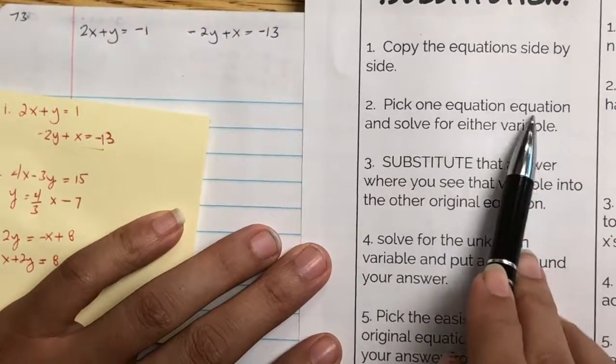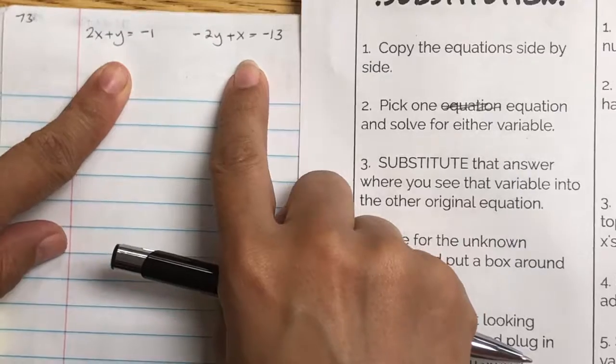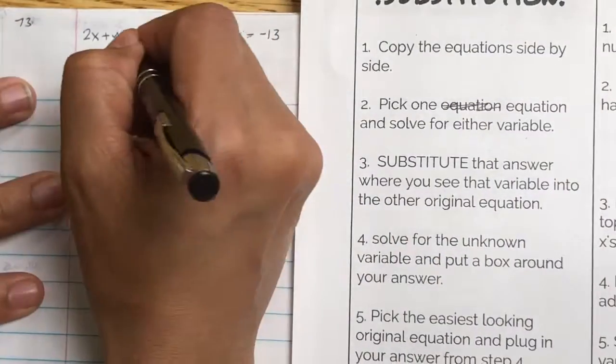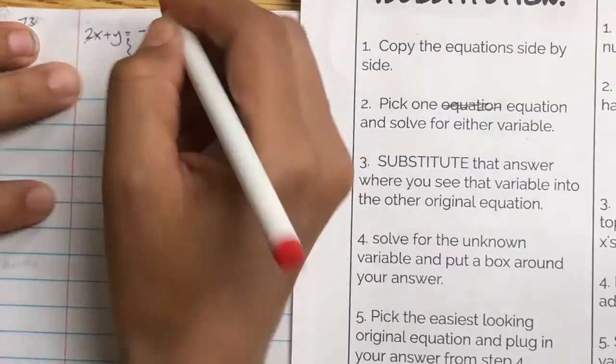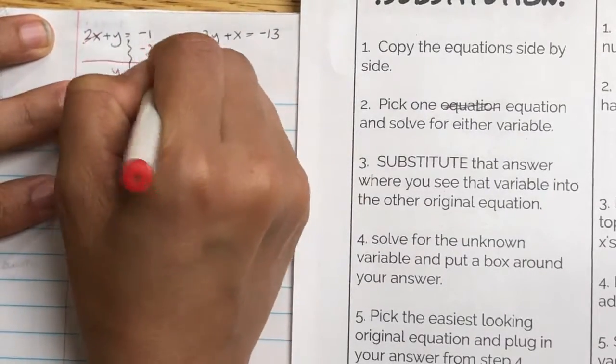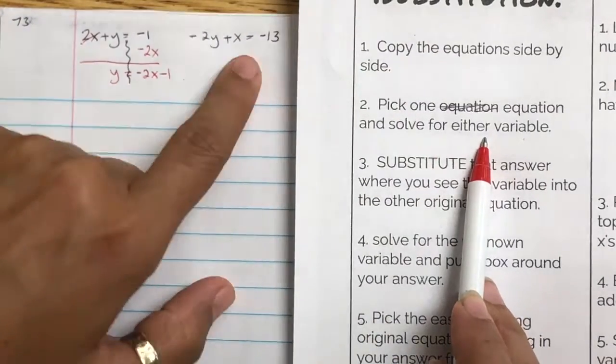It says pick one equation and solve for either variable, so either solving for x or y. Look at it. Which one's easier? Well, I can solve on the left for y, or I can solve on the right for x. Let me do the left. I'm going to move the 2x to the other side. It's going to become negative 2x, so I'm going to have y equals negative 2x minus 1. So I've solved for y.